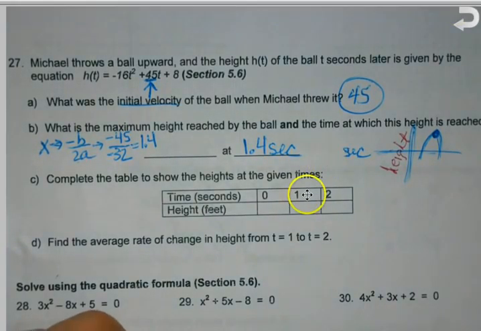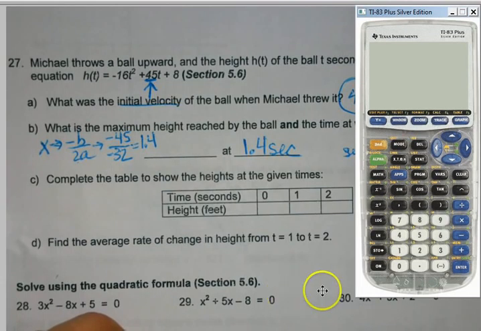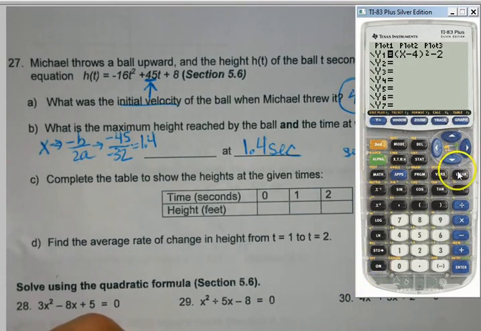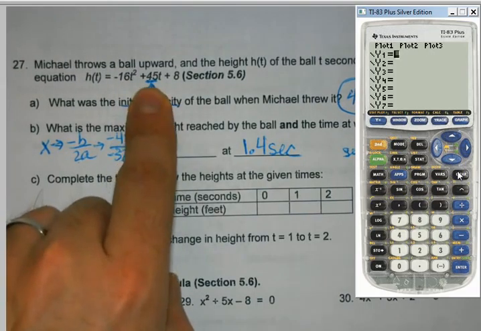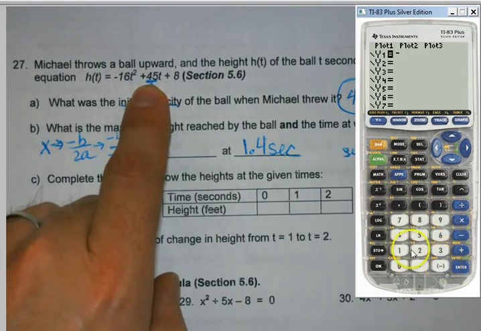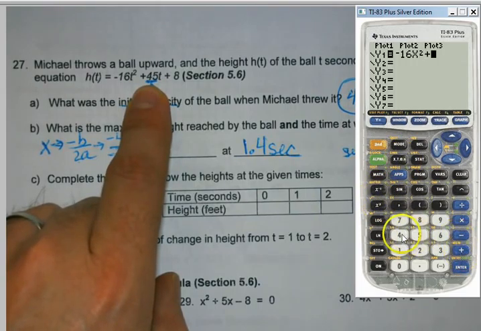Or here's your other option. You could go to the calculator, go to y equals, and literally type in the equation. Now again, I can't do t, I'll just do x, but negative 16x squared plus 45x plus 8.